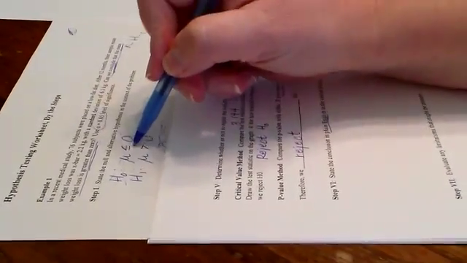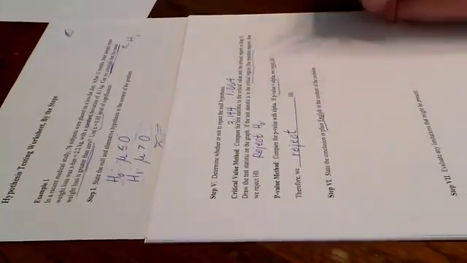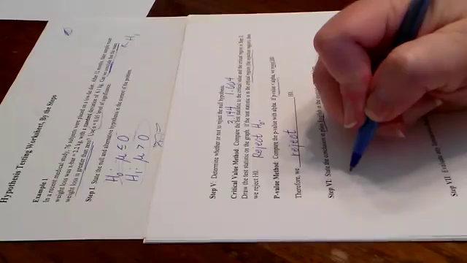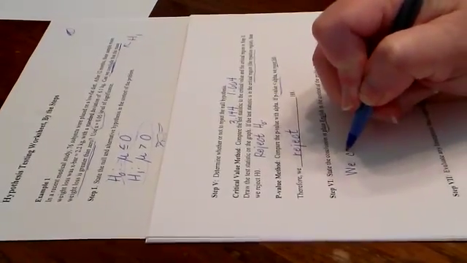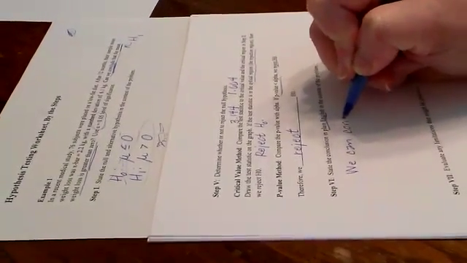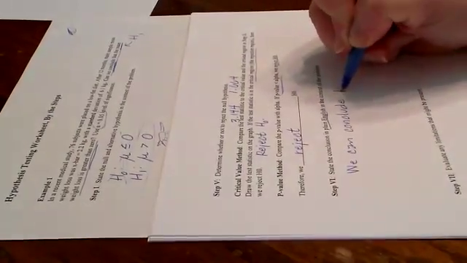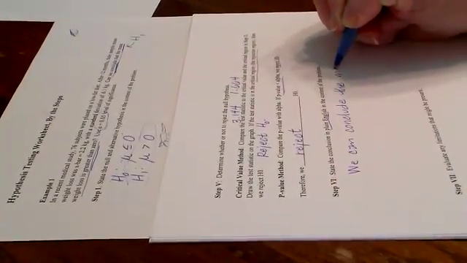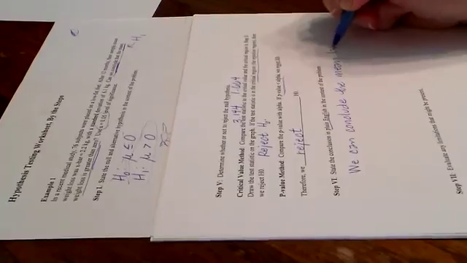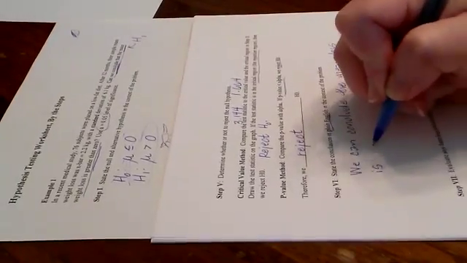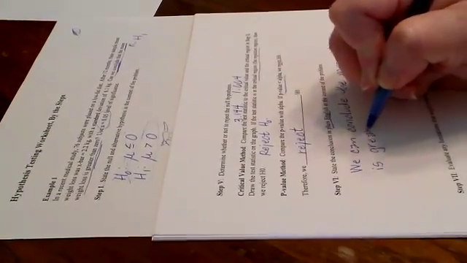Well, we rejected the null hypothesis, right? So if we reject the null hypothesis, this is our conclusion, and this is what I need to write in English. Can we conclude the mean weight loss is greater than 0? Yes. We can conclude the mean weight loss is greater than 0.